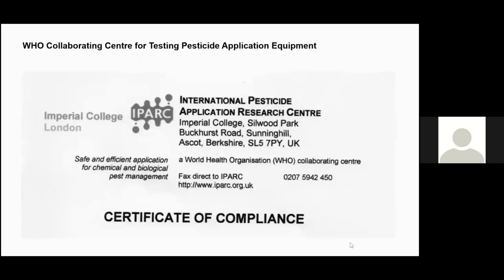And there is a system of certifying this equipment, because any company which produces or manufactures this equipment has to go through a rigorous testing at the International Pesticide Application Research Center, which is a WHO collaborating center for testing pesticide application equipment.